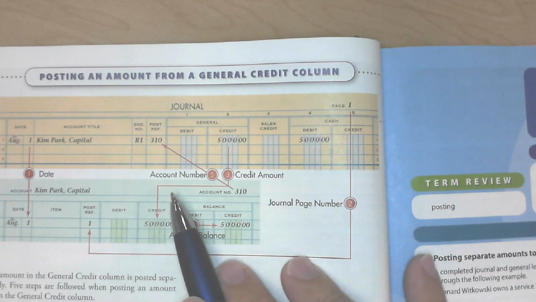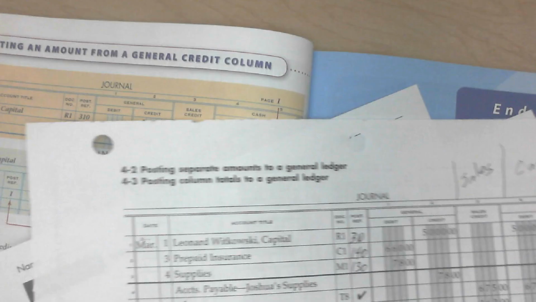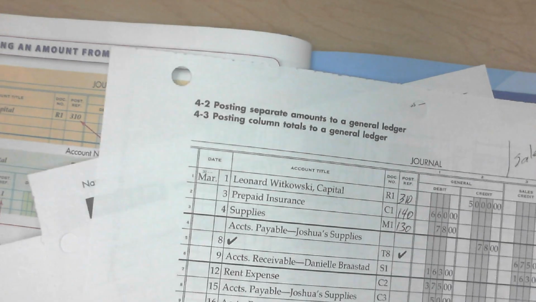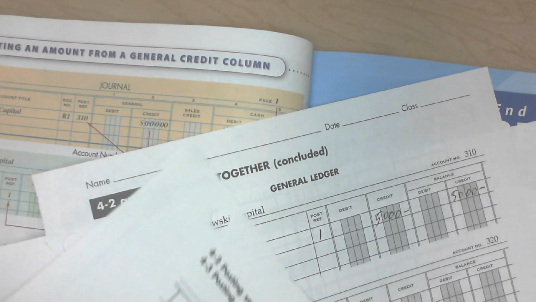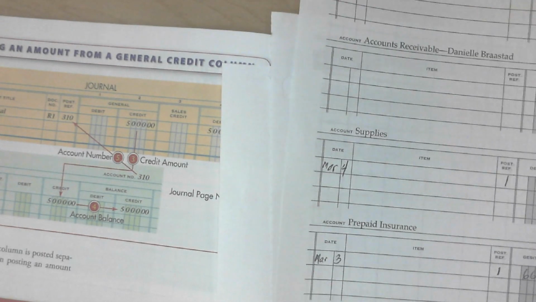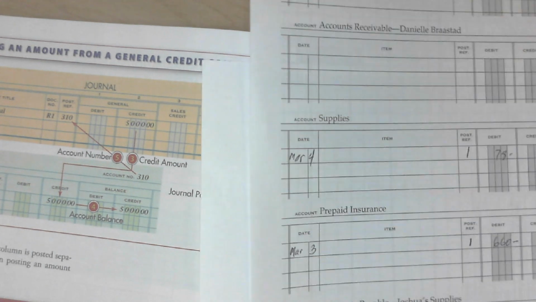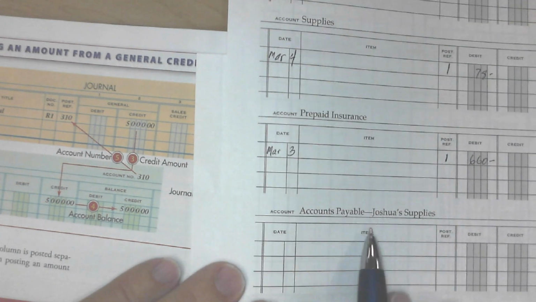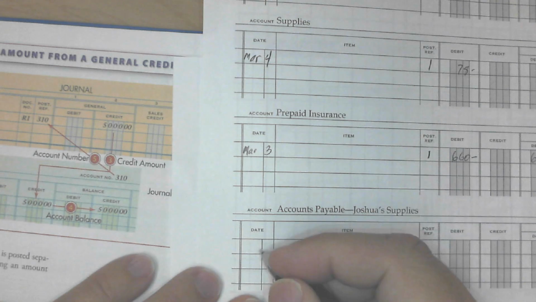Now we've got examples for all these right here in the book. So accounts payable, Josh Supplies. So here this is accounts payable, Joshua Supplies.